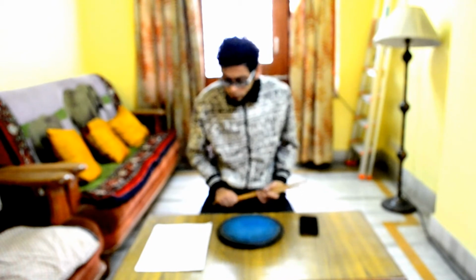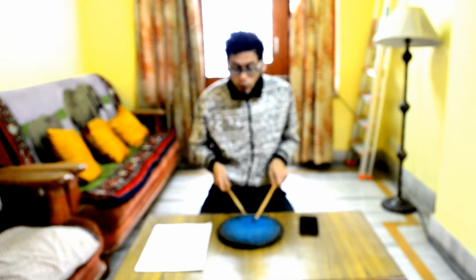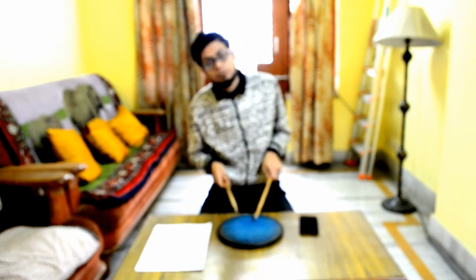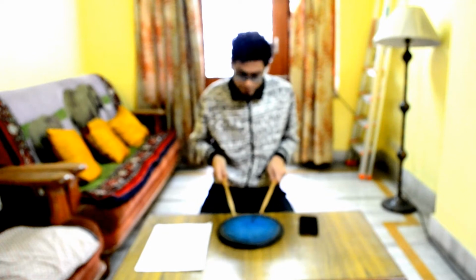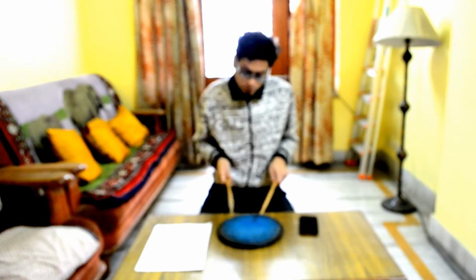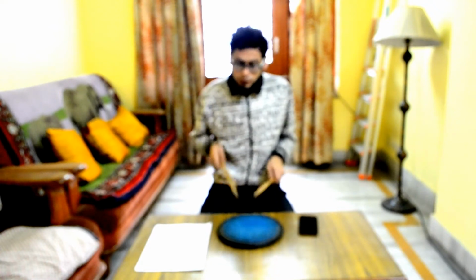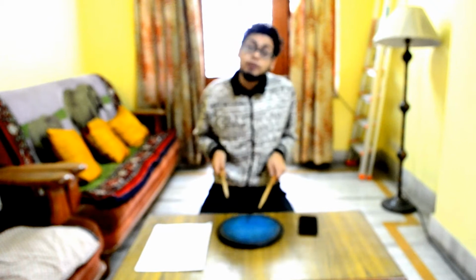Now the third pattern. The third pattern is that the accent is on the third note. That means right, left, right, left. Right, left, right, left, right, left, right, left, right, left, right, left.